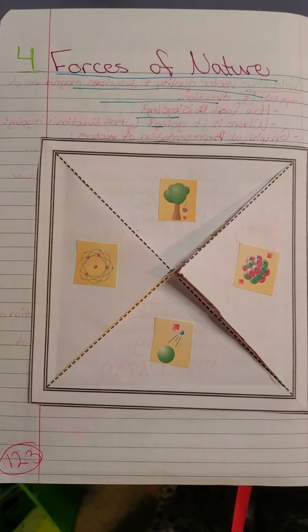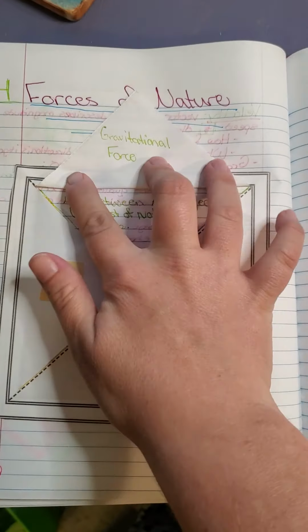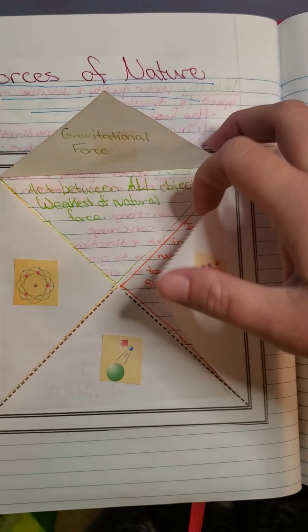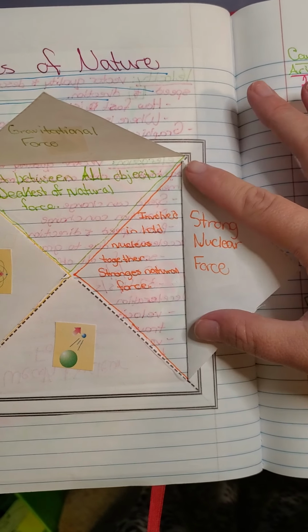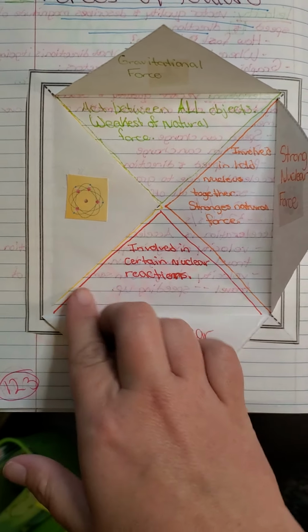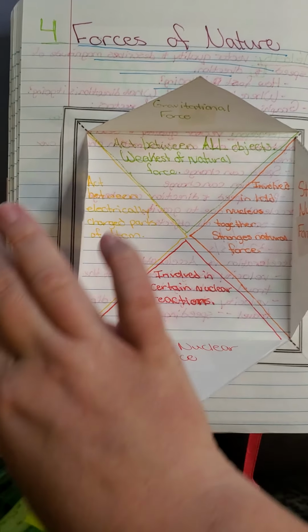Here's the four forces of nature. We'll start with the top one, gravitational force. Strong nuclear force. Weak nuclear force. And electromagnetic force.